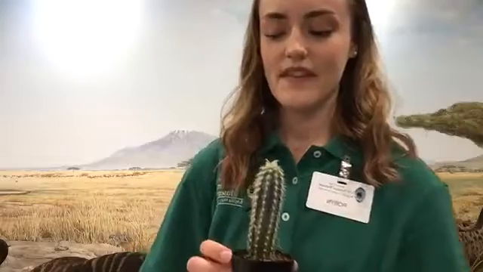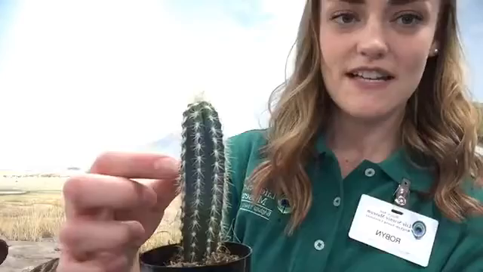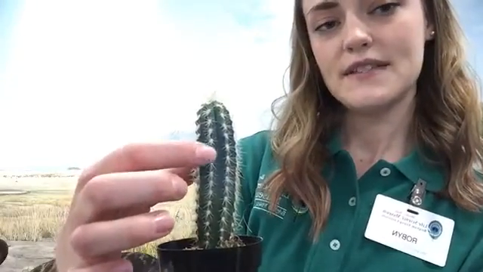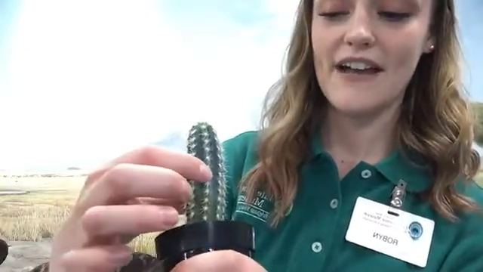For a plant to be considered a cactus, it has to have something called an areole. So if you'll see on this cactus right here, those white spots that the spines are coming out of, that is called an areole. So areoles are where the spines protrude from, and they're always white, and sometimes they'll have a little hair-type substance on them. And so that's one of the differences that you can tell them apart.